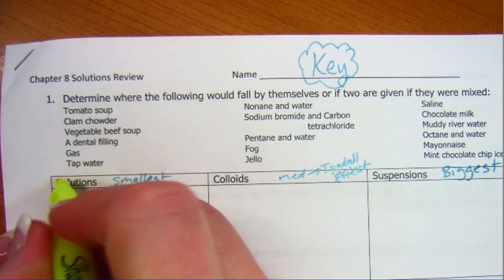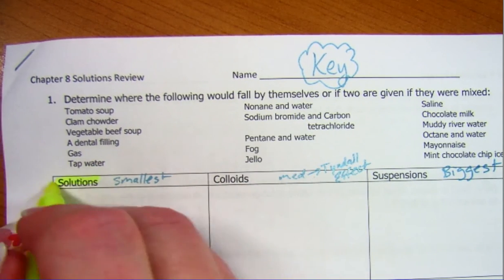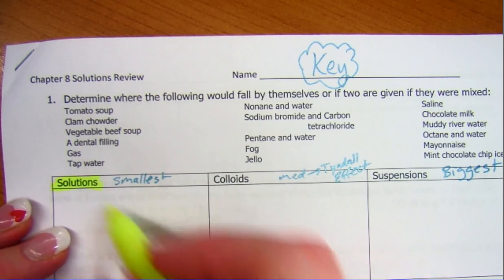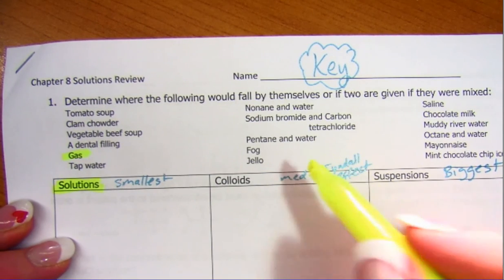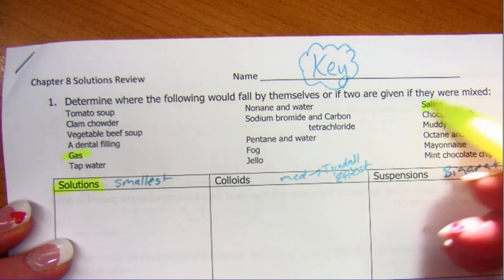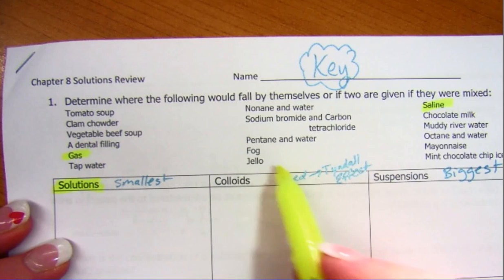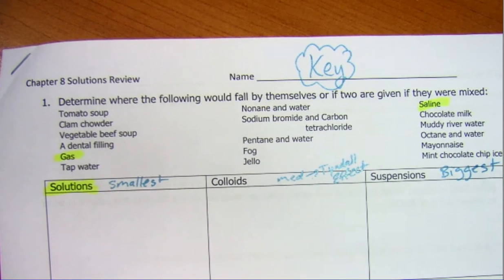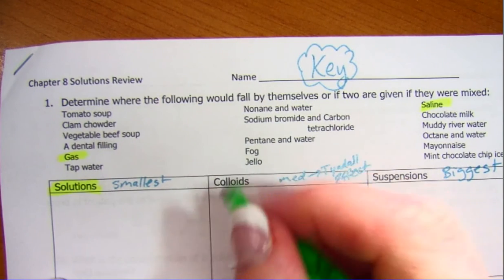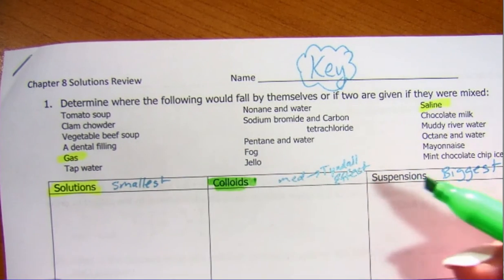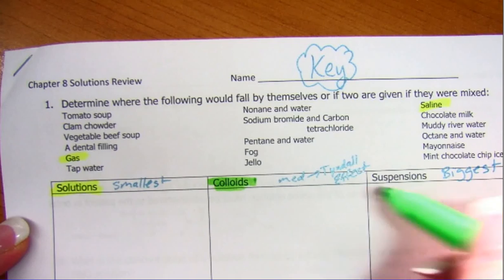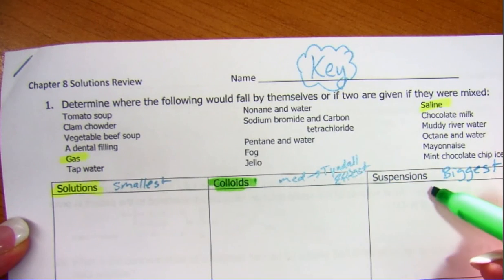So solutions would be the smallest particles. These are ones that we can't really see. Here we got gas, saline. I think that's all I did on that one. If we did colloids, colloids can be a little bit bigger. They can catch light, but they don't fall out. That's the key. They're bigger particles, but they don't fall out of solution.